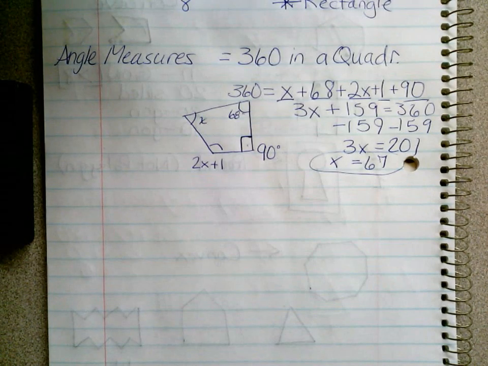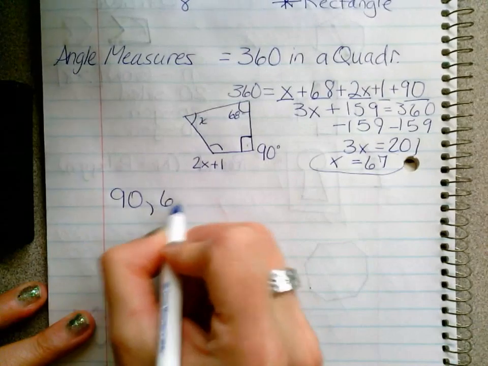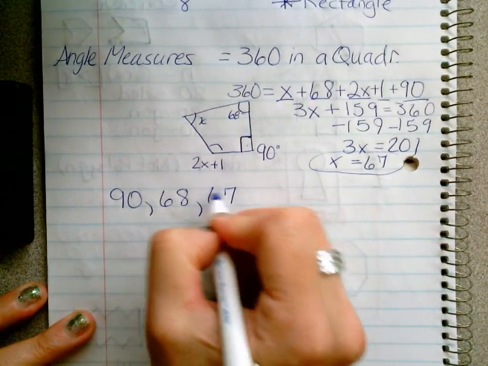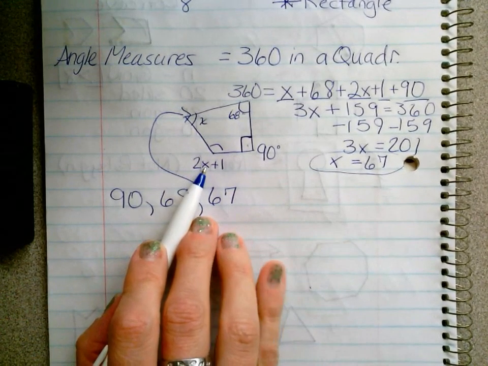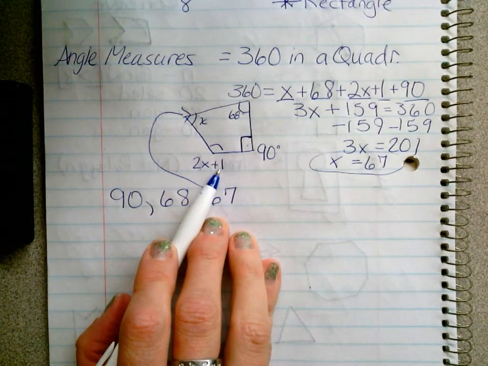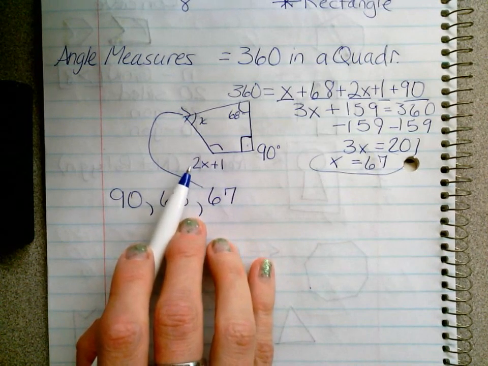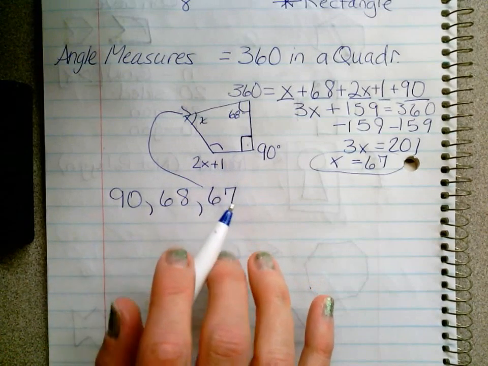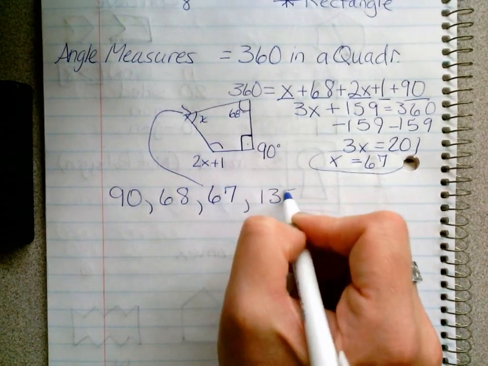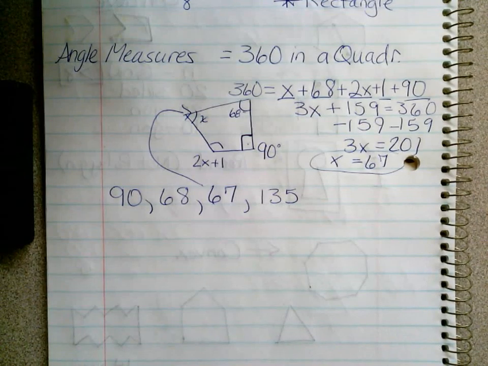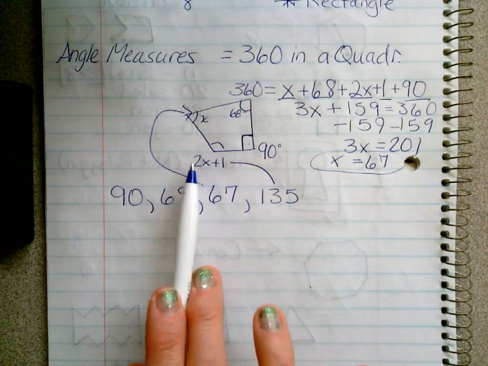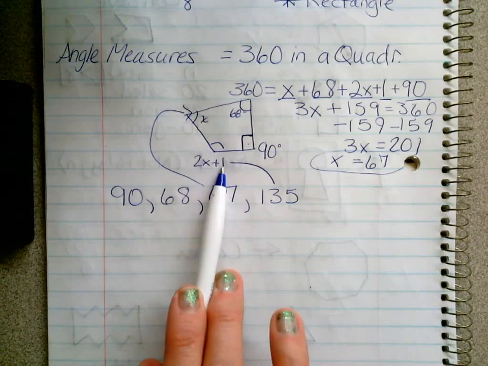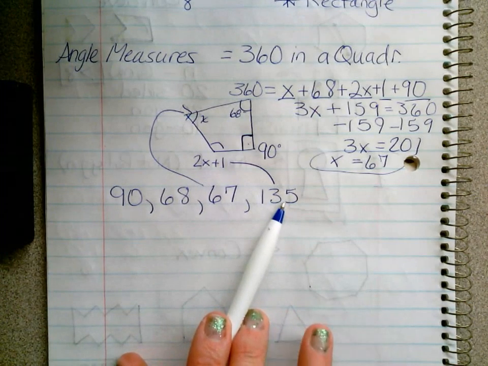What if they said, give the measure of all 4 angles? You already know this one, and you already know this one, and now you know this last one here. Can we solve this one? What's 2 times 67? 135? Plus 1. 134, 135. So you could tell me all that information if I asked. All you would have to do is plug in x here, multiply it by 2, add 1, and you end up there. Okay?